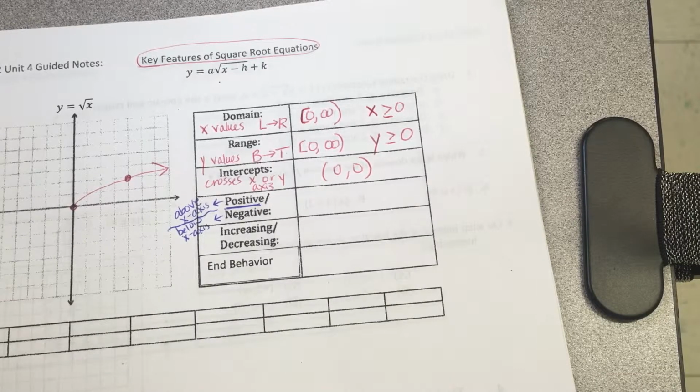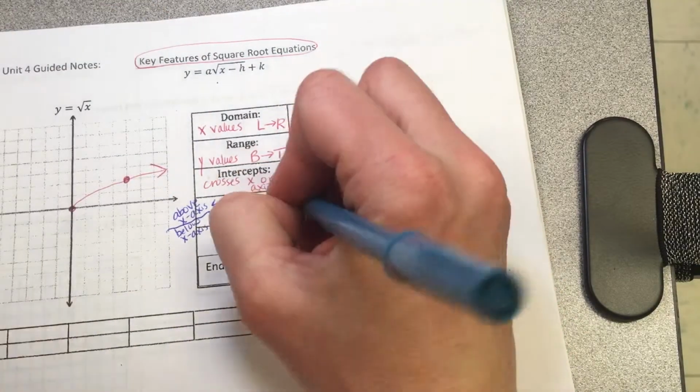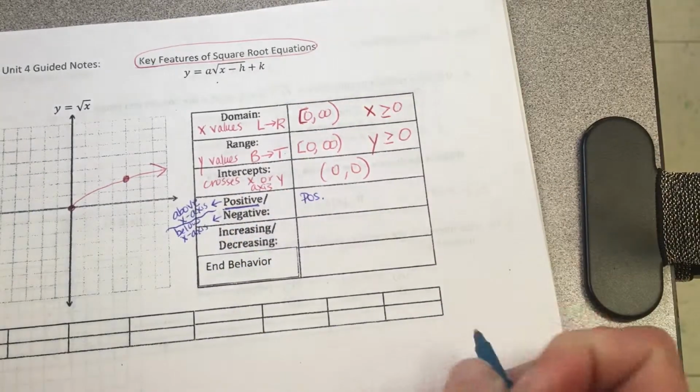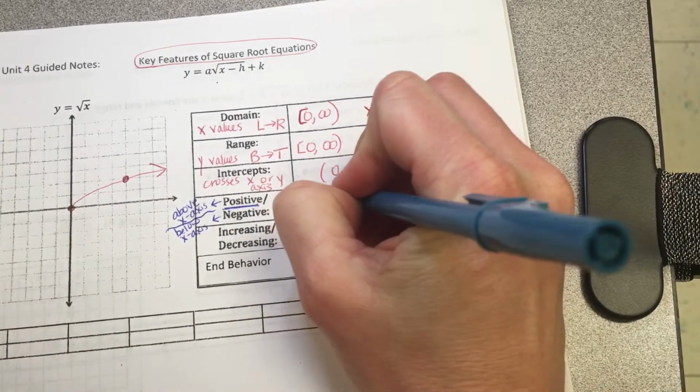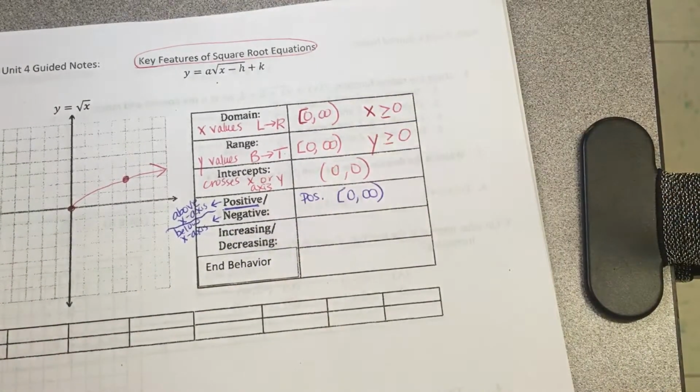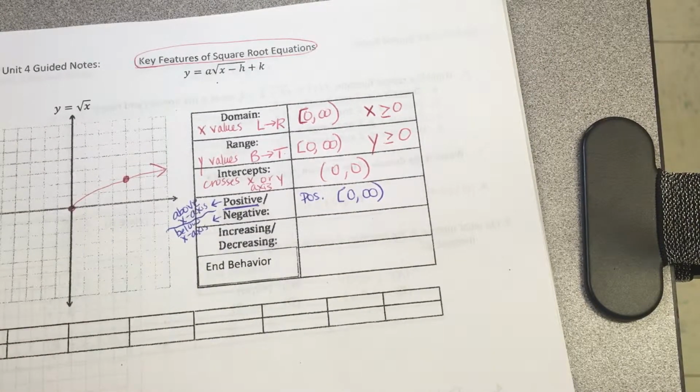This one's not too bad because the whole function, the whole graph is where? The whole graph is above. So it is positive. It is positive from 0 to infinity. Okay, the whole thing is positive from 0 to infinity.